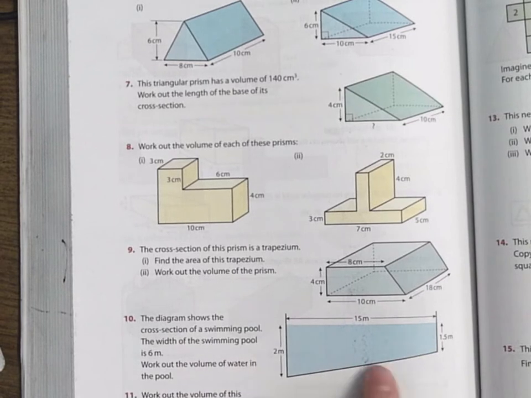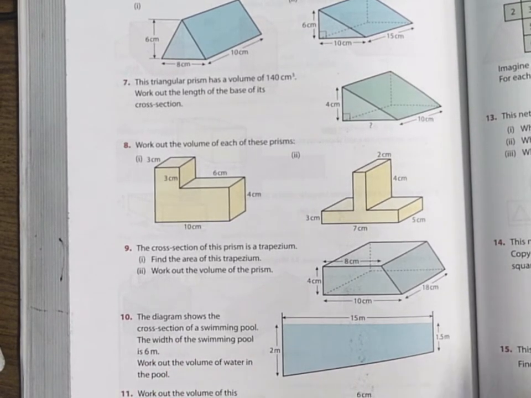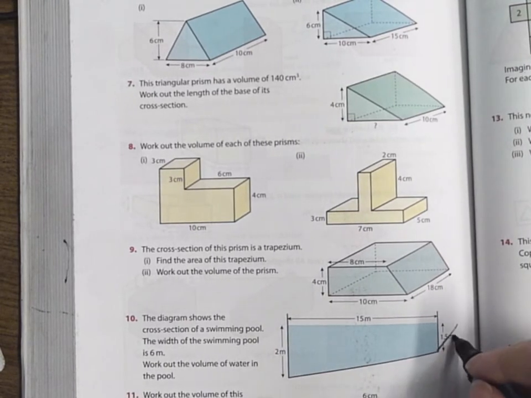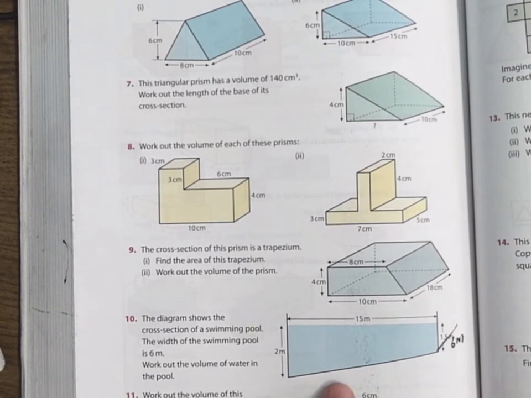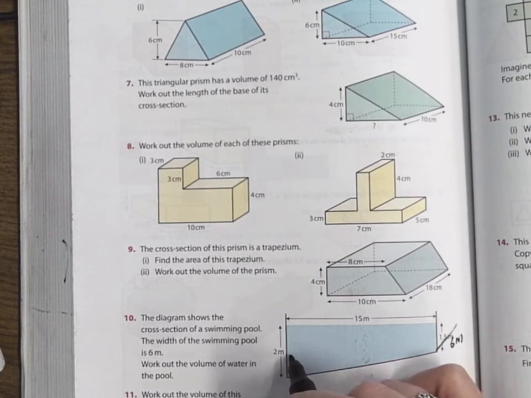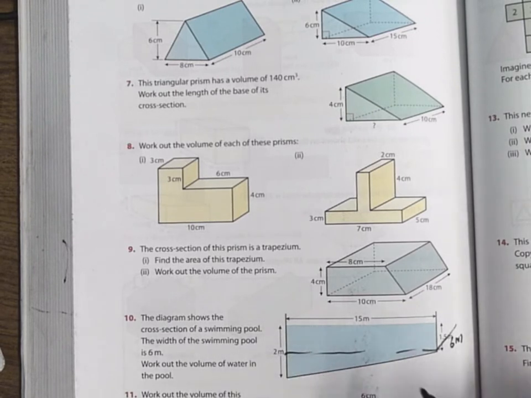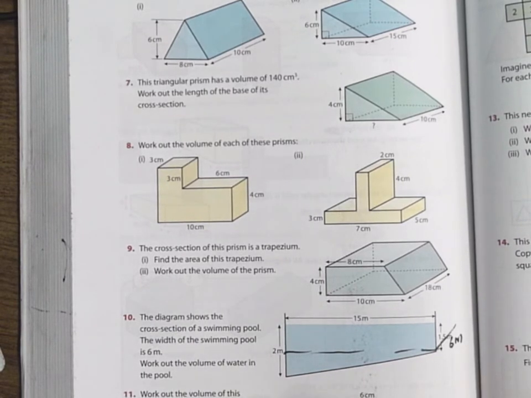This is a cross section of a swimming pool. The width of the swimming pool is 6. Work out the volume of water in the pool, okay? So basically, they just haven't told you that this goes back 6 meters, okay? Right, now that's a weird looking shape. What will I split the front into? I'm going to draw a line across there, aren't I? And make it a rectangle and a triangle. Is that alright? Okay. This one, draw a line down there and make the front a rectangle and a triangle.